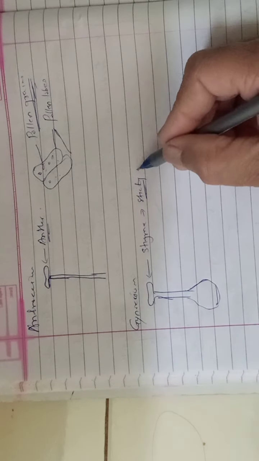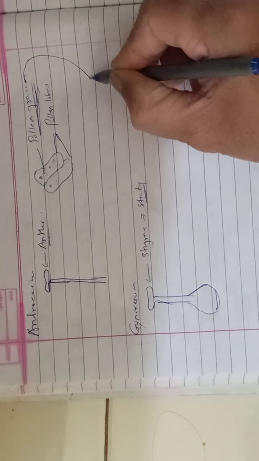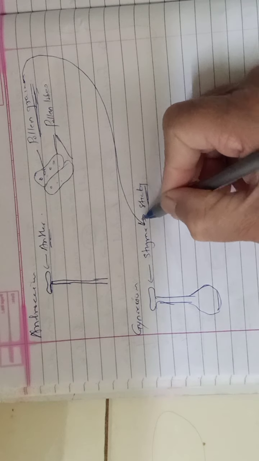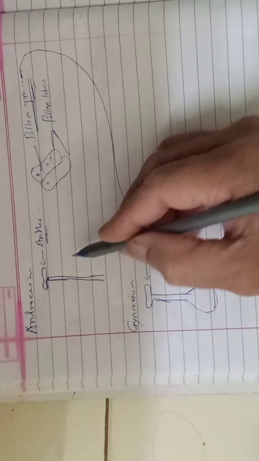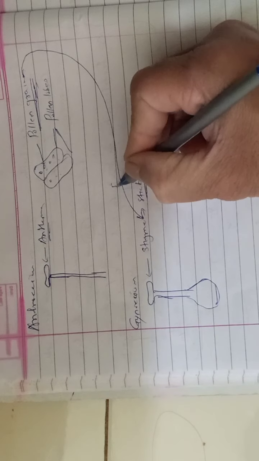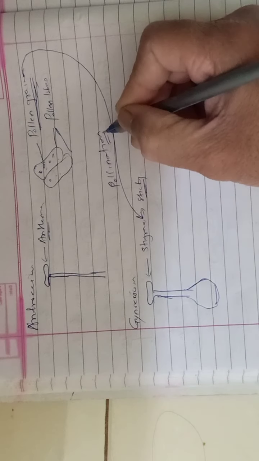Pollen grains from the anther are transferred onto the stigma. This transfer of pollen grains from anther to stigma is known as pollination.